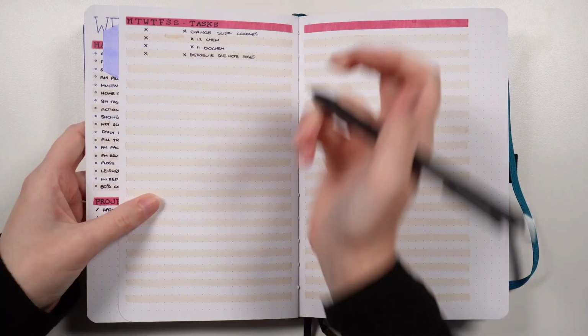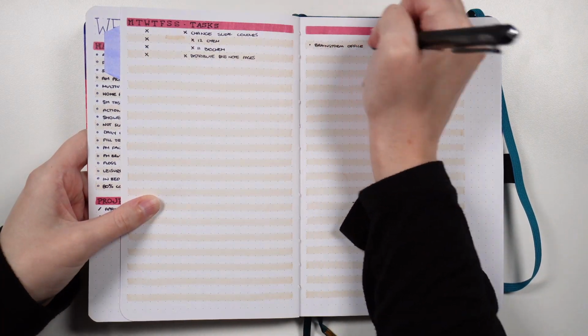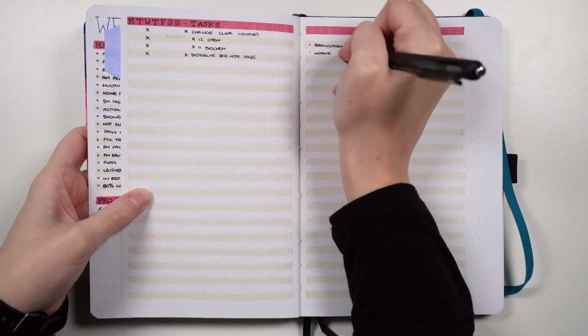Weekly migration. What is it? But more importantly, how do we actually do it? At a first glance, migration really just looks like task transfer, but it's actually a bit more than that.